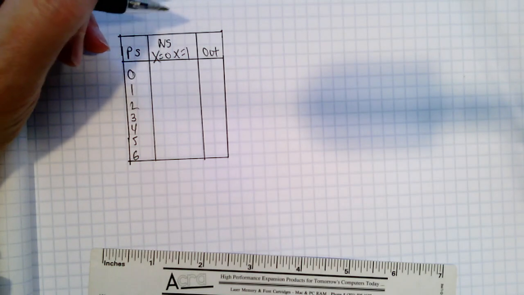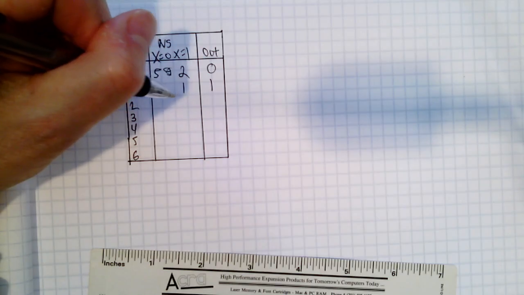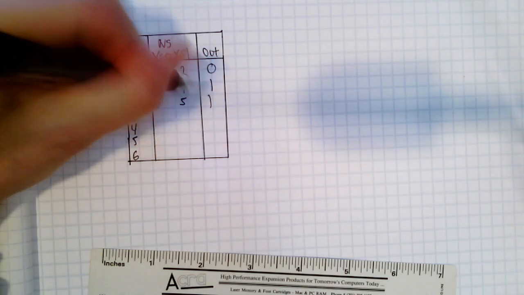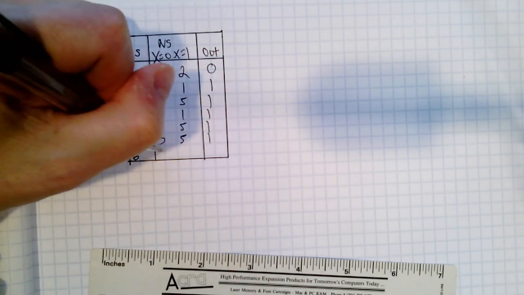Let's see, 5 to 0. 0, 1, 1, 0, 5, 1, 3, 1, 1, 0, 5, 1, 0, 5, 1, and 5, 4, 0.